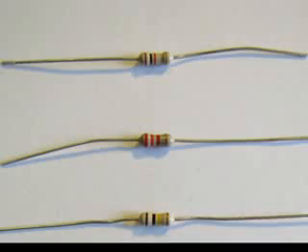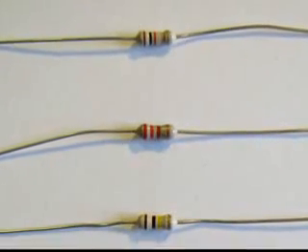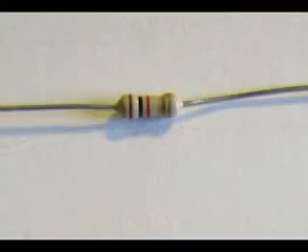Following are images of 3 different resistors. Pause the video on each image and determine the resistance.